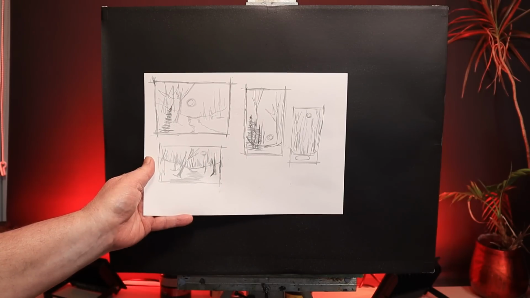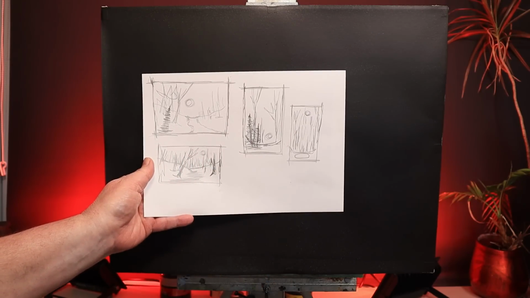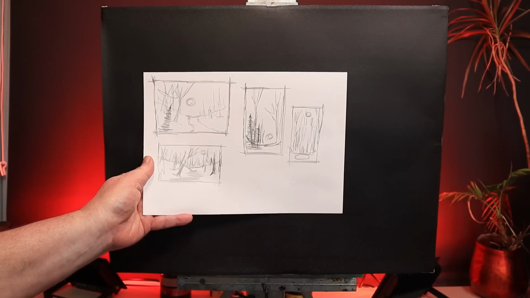Do I have a fir tree or not? Do I just leave it as a nice open woodland? Do I have it as a water? Do I have it as a pathway? All these ideas, they just need to be sort of jotted down on a piece of paper. It's really like sort of painting shorthand.